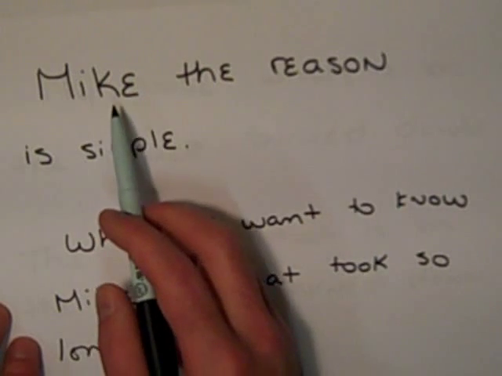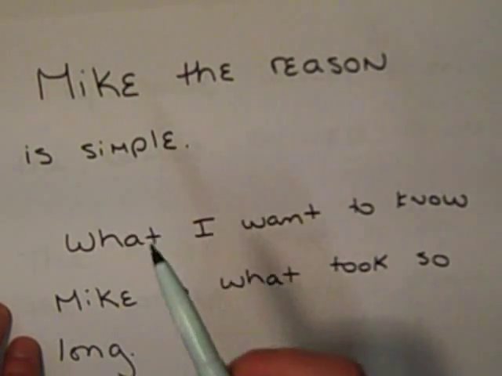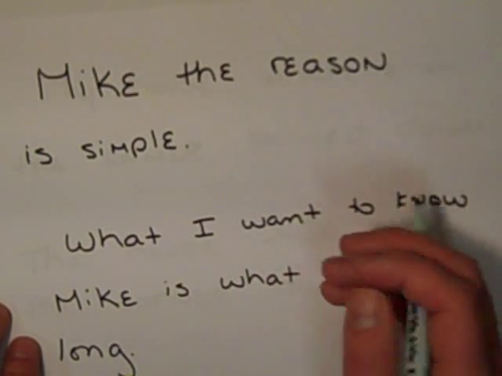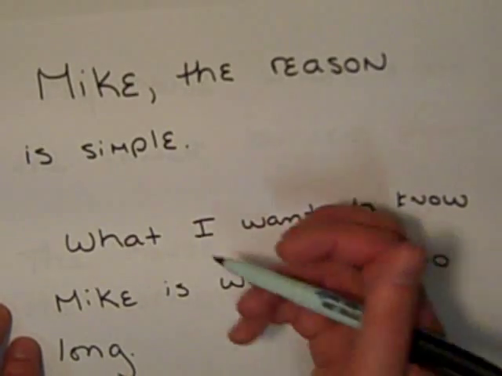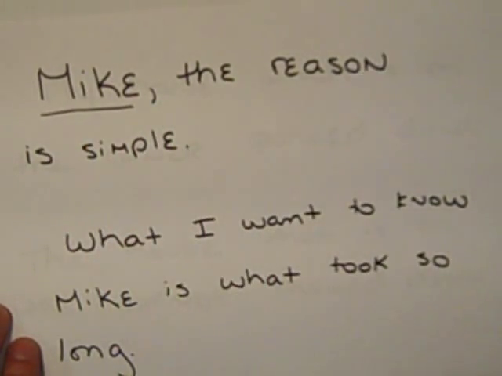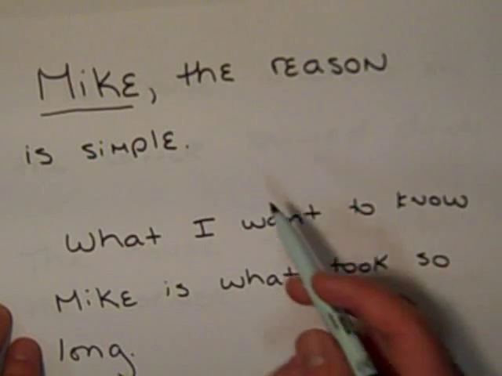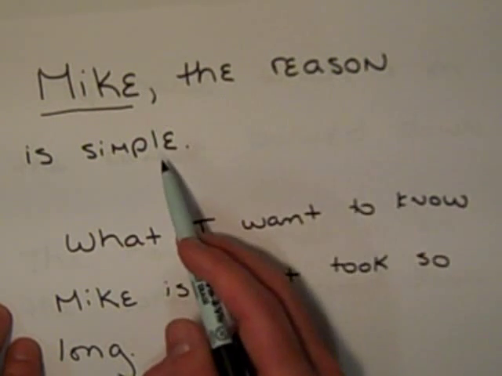The next kind of comma usage that we're going to discuss is a noun of direct address. So if you're talking to somebody specifically, then you need a comma before and after that person's name, with the exception if it comes at the start of the sentence. Okay, let's look at this sentence. Mike, the reason is simple. Now Mike is being talked to. So it's Mike, comma, the reason is simple. This is who is being addressed in the sentence. Okay. And so it's Mike, comma, the reason is simple.